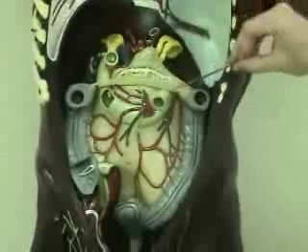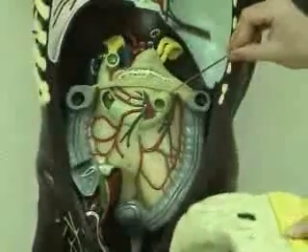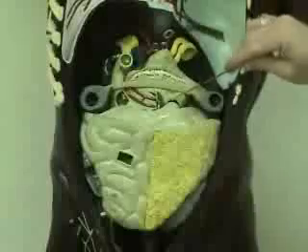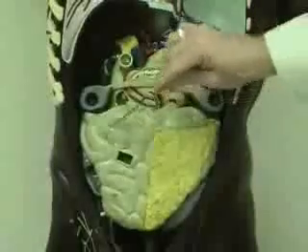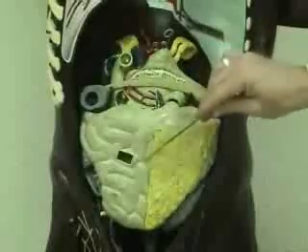Right here the duodenum leaves the posterior abdominal wall and comes forward. At that point, it is no longer the duodenum. At that point, it has now become what we call the jejunum. I'm going to put the remainder of the small intestine back into the model, and we can see the jejunum as it takes a twisting, winding curve through the abdominal cavity.